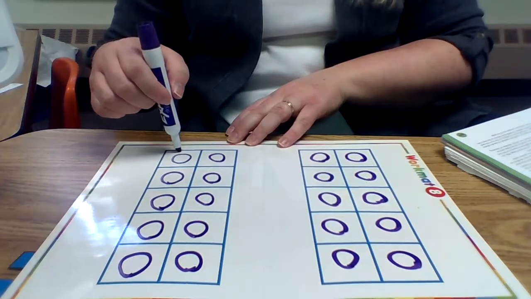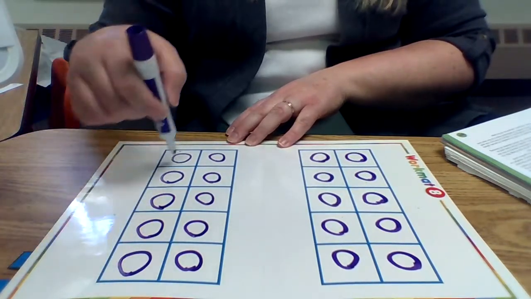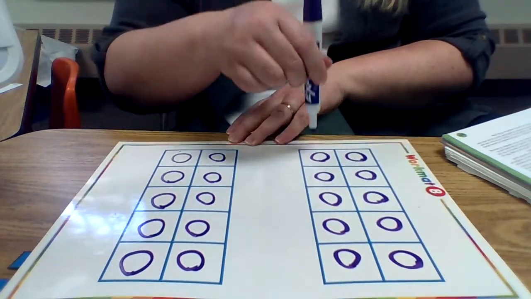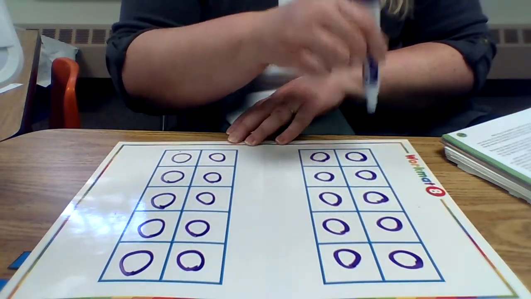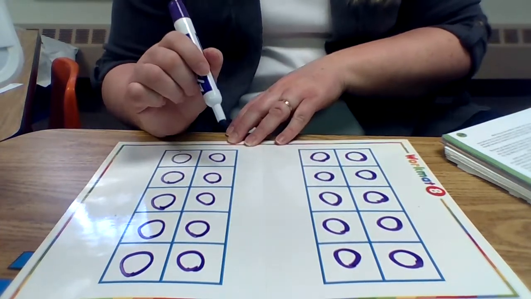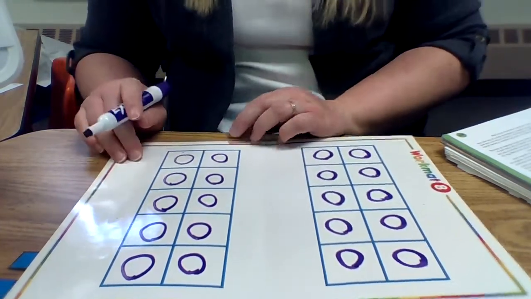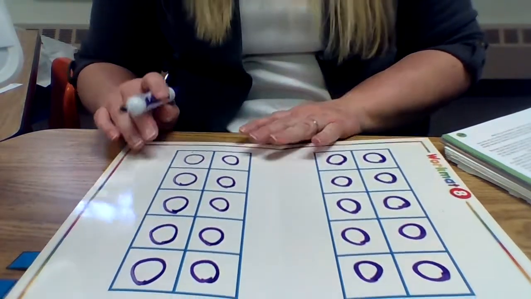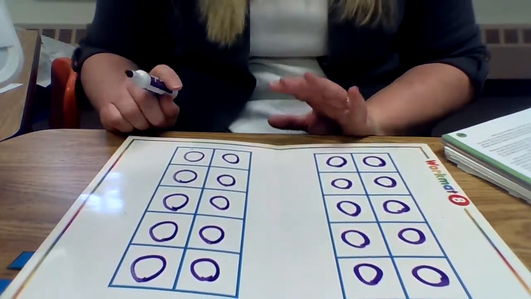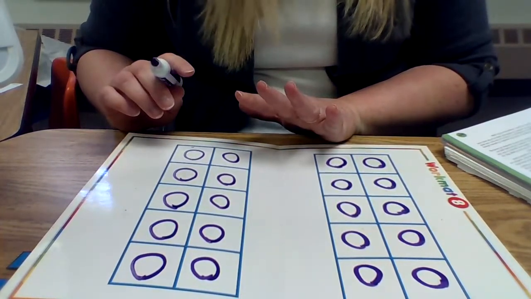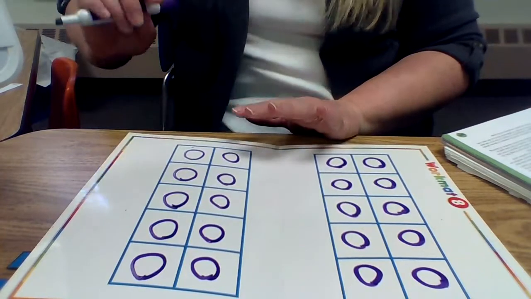We have 5 in this row. So 5, 10, 15, 20. So there's 20 of these because we were counting by 5s. There's 5 in each row. You're adding 5 plus 5, 5 plus 5 plus 5 plus 5, counting by 5s. Okay. So that's where that comes in a little bit handy, counting the 5s.